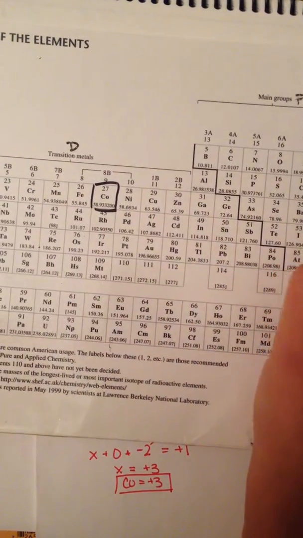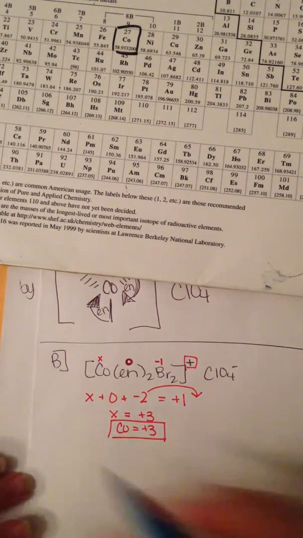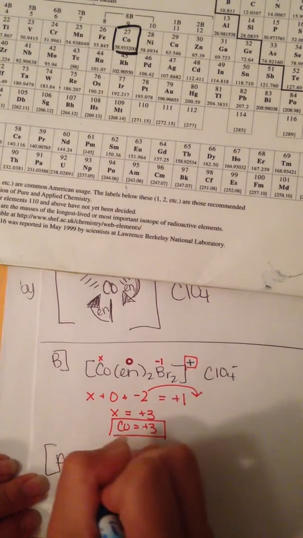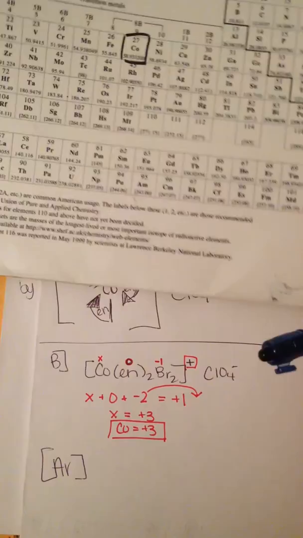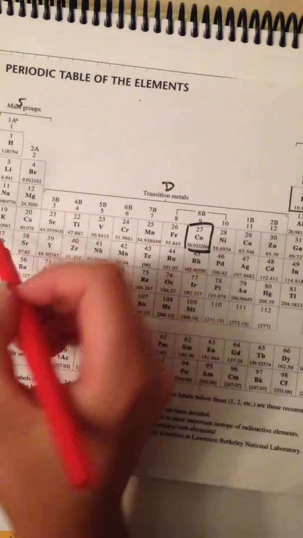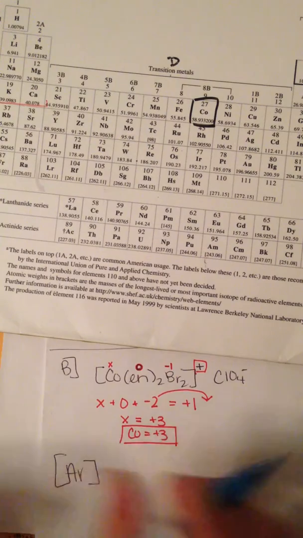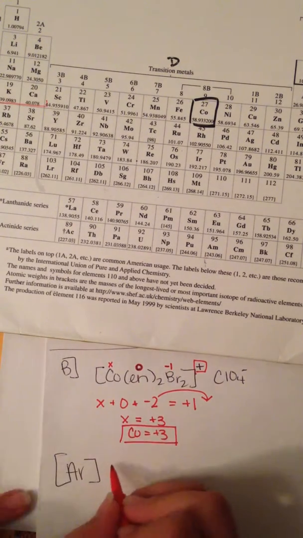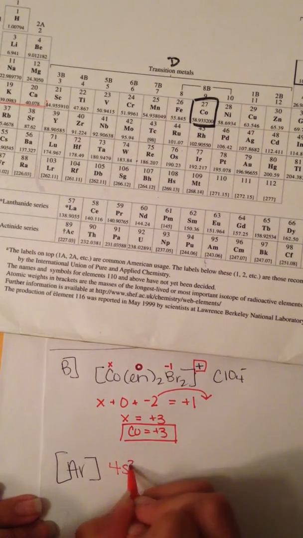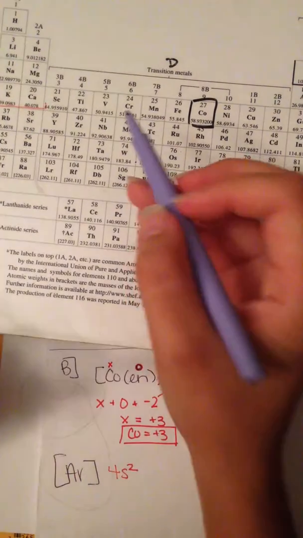So we're going to take Ar, element Ar. And then we have its row number 4. These are the s, so 4s2. And then here are the d orbitals.